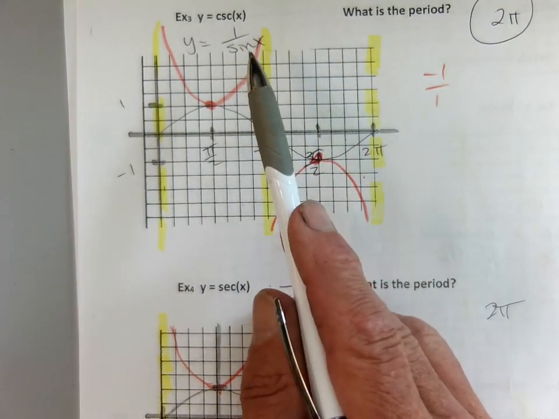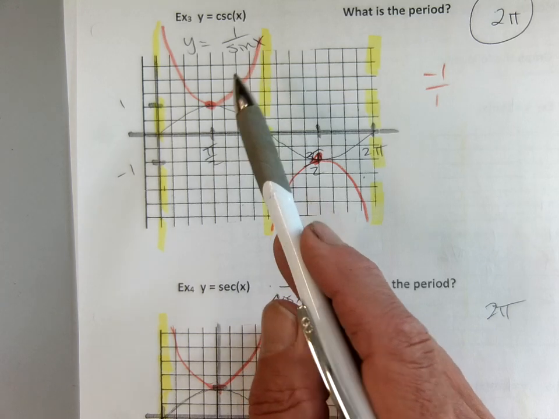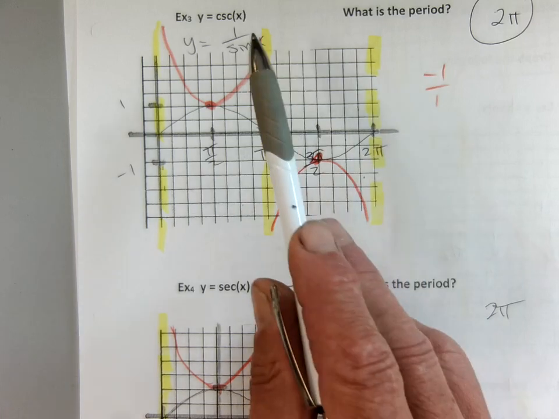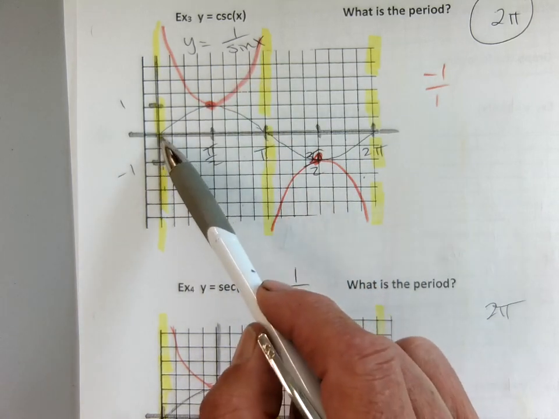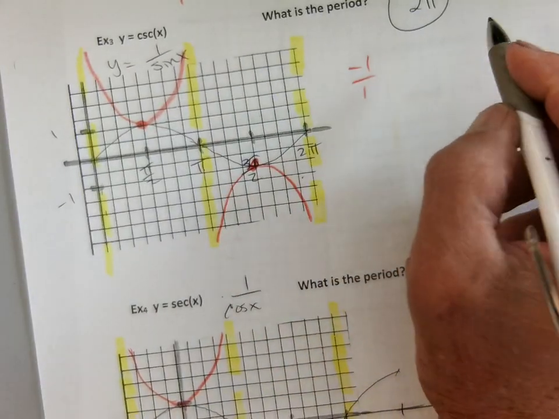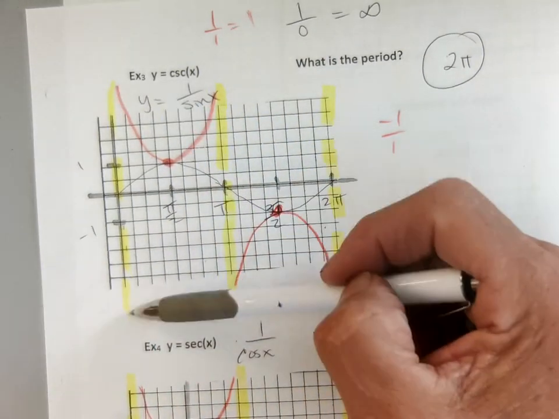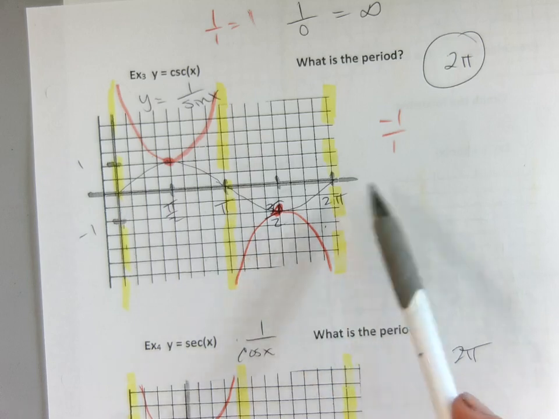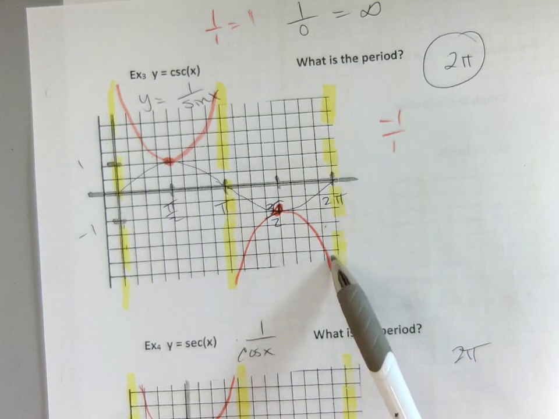Cosecant is really 1 over sine. We know that by its identity. So I graphed the sine curve first. And since it's 1 over sine, where sine is 0, cosecant's 1 over 0. So I have an asymptote here. Sine is 0 at pi, asymptote there, and sine is 0 at 2 pi, okay?